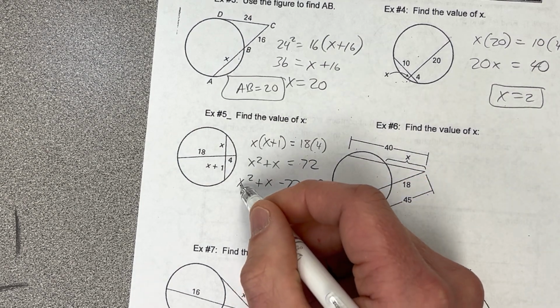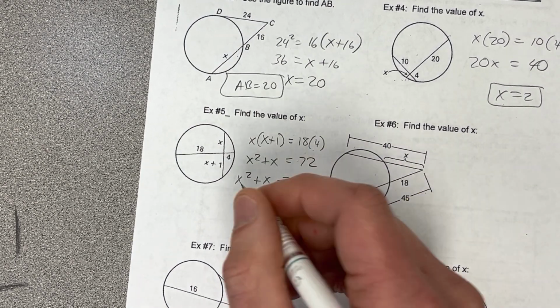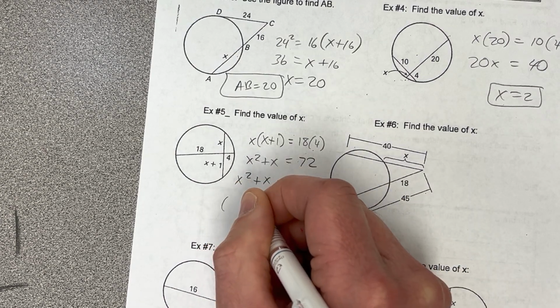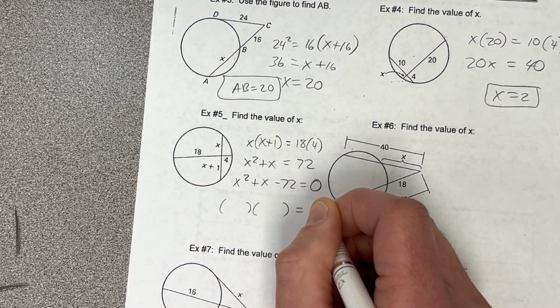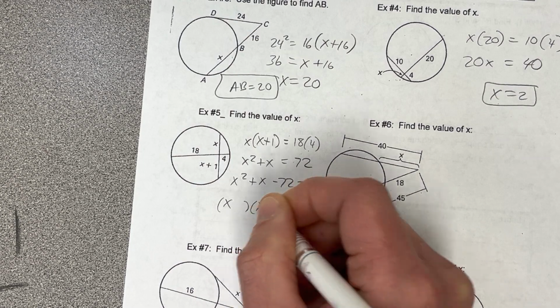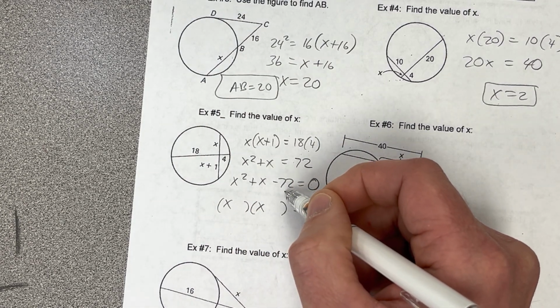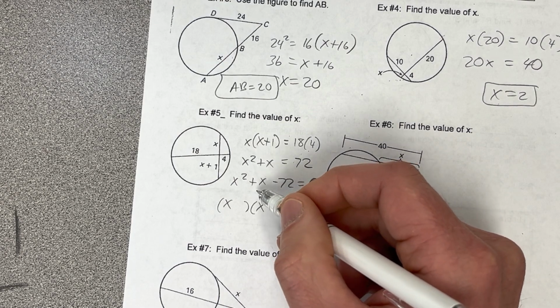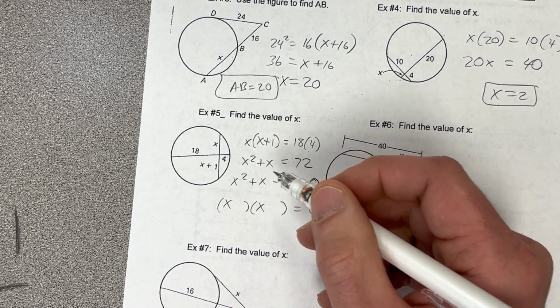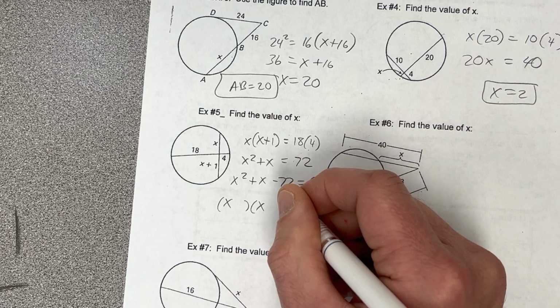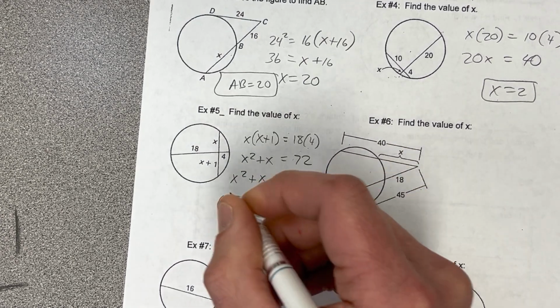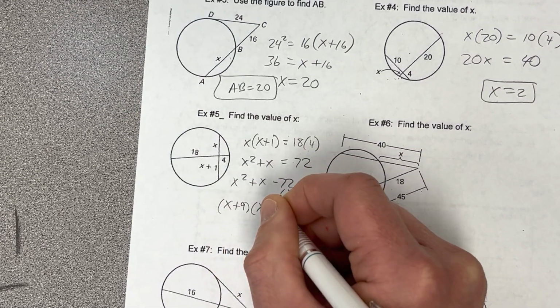But when it's just a leading coefficient of 1, I kind of like to cheat a little bit. I know that it's going to split up into x times x. I really just have to worry about this negative 72 and what numbers will add up to make 1. And it turns out that it's 9 and negative 8. And then I'm done factoring.